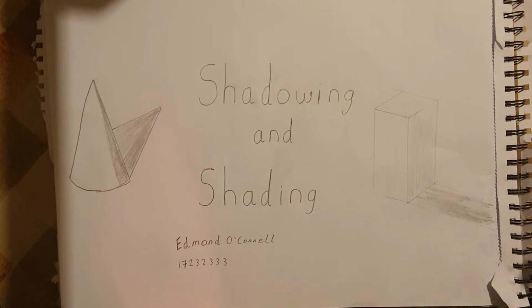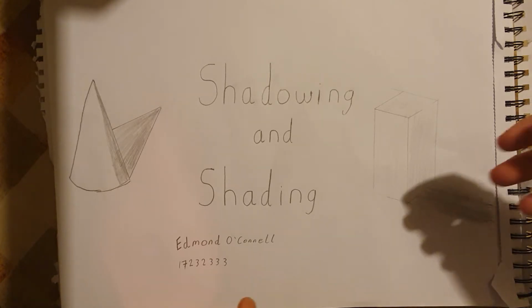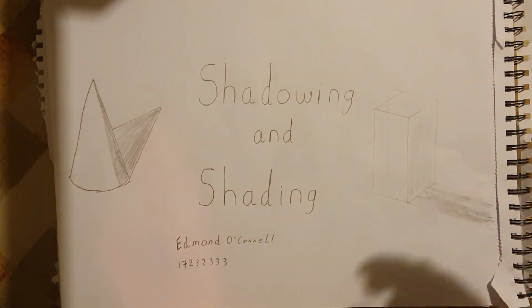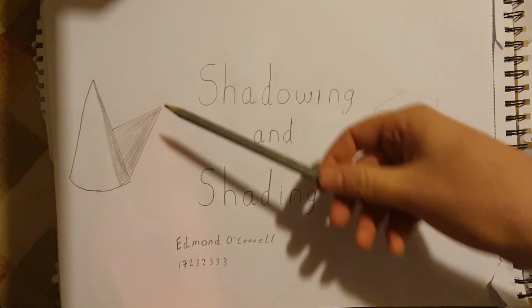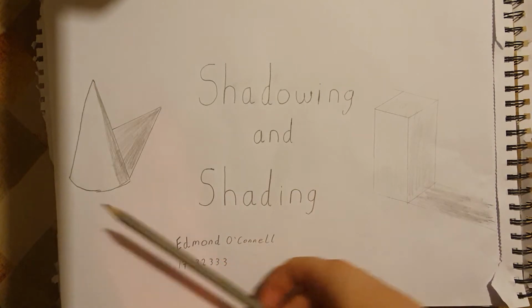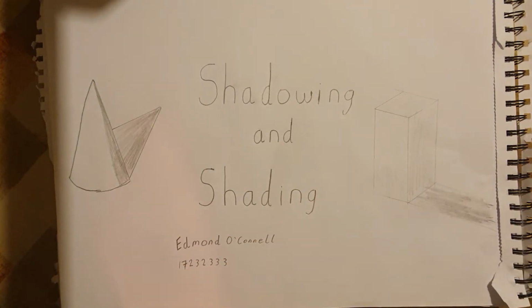So shadowing is defined as the dark area or shape produced when light hits or passes around a 3D object. I just gave this example here, the cone. If you were to look at it, which way would you think the light is hitting this cone? I said the light is obviously going to be hitting the cone where the pencil comes in here, from that way, so you get your shadow defined at the back, and you have a little bit of shading where the light doesn't hit it as much.